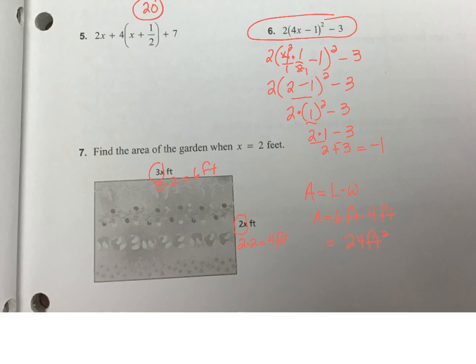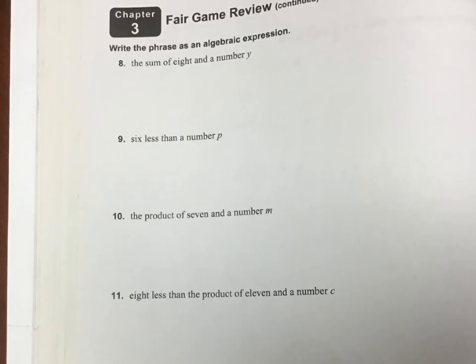Okay? Pretty easy. Now what we're going to do is write a phrase as an algebraic expression. The ones on the second page were algebraic expressions. Now we have to write them knowing keywords. Sum means to add: 8 and a number y. So all they want me to do is add 8 and y.